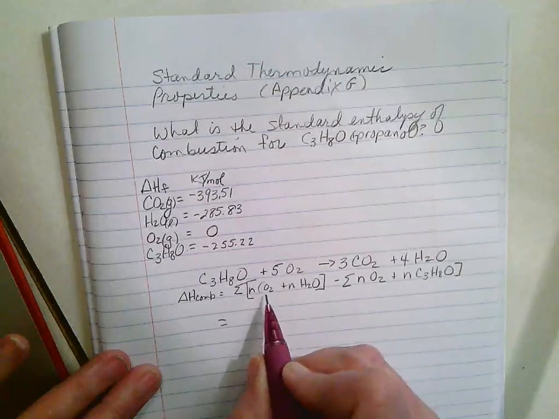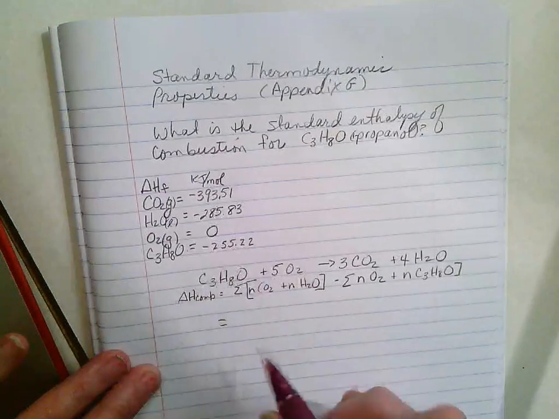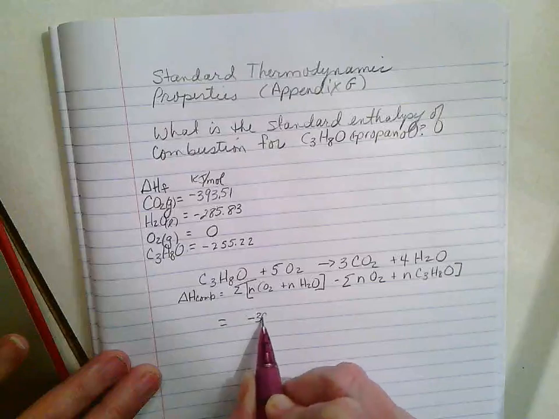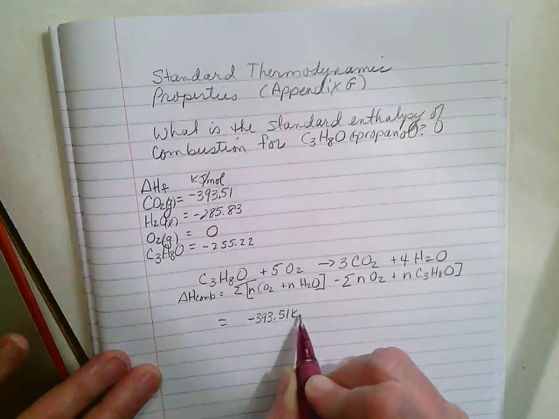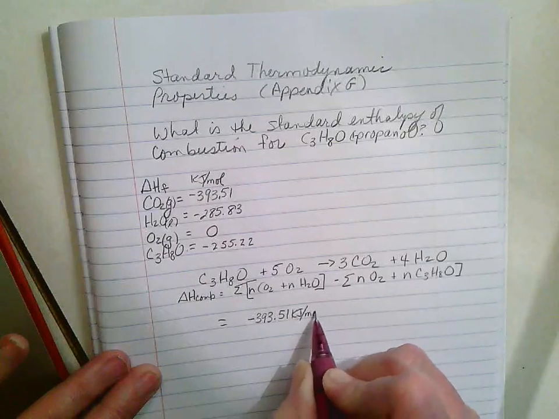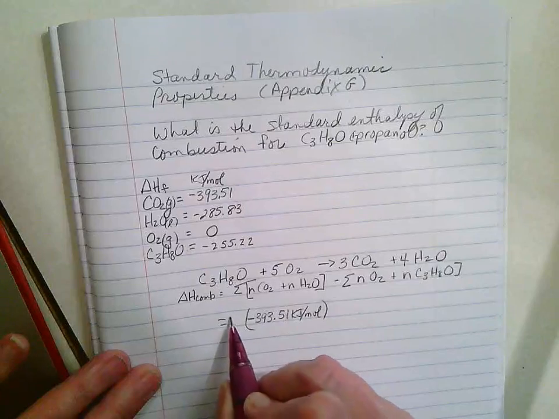So, starting here, I'm going to start with CO2, which is here, and that number is negative 393.51, and that's kilojoules per mole. And that's going to be multiplied by this coefficient, which is 3 moles.